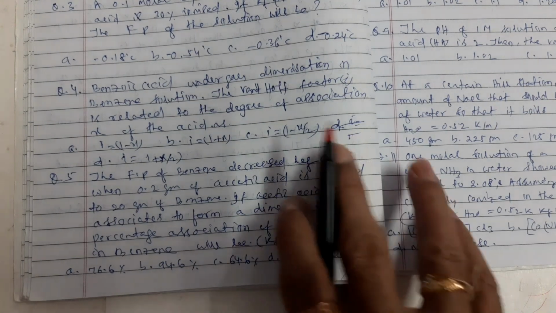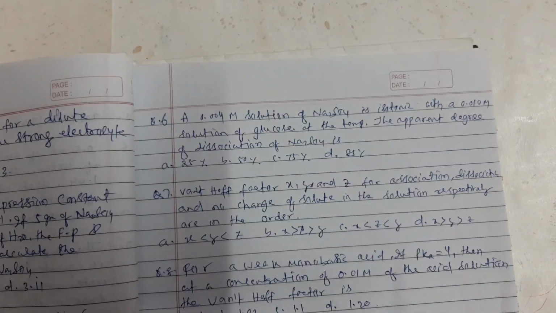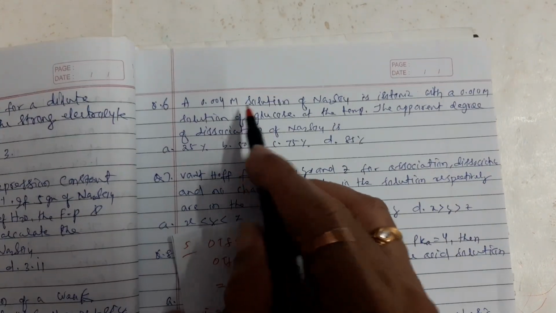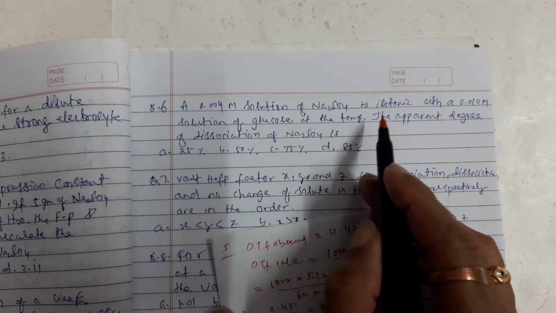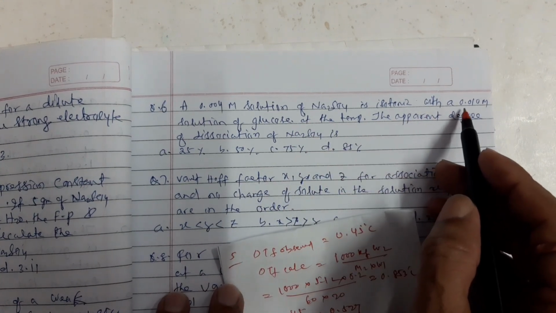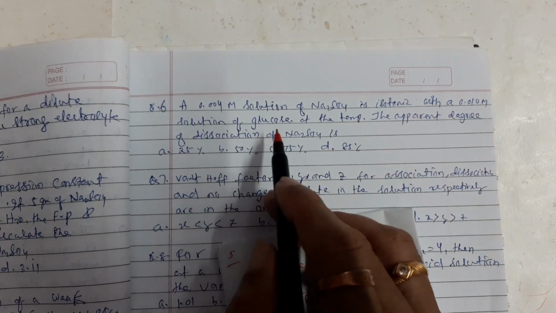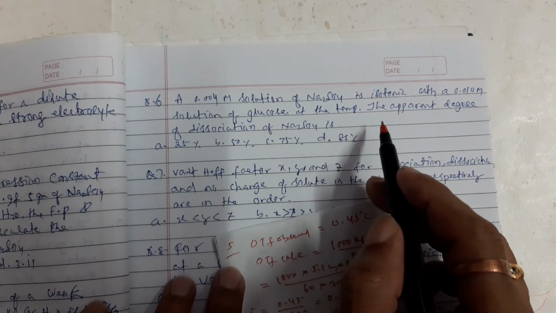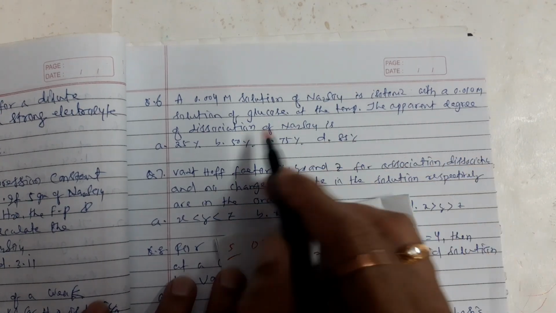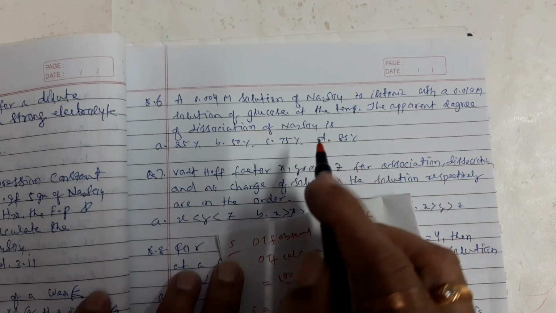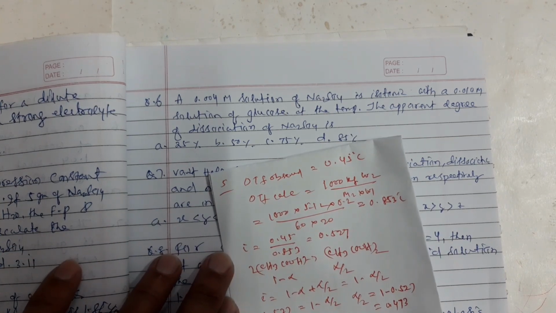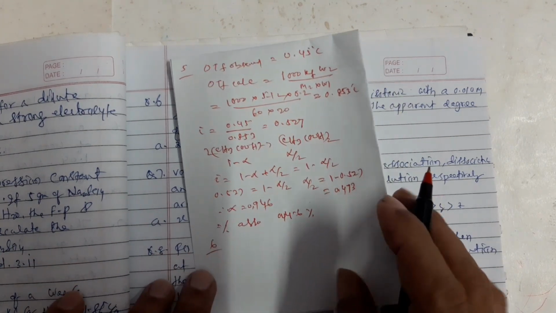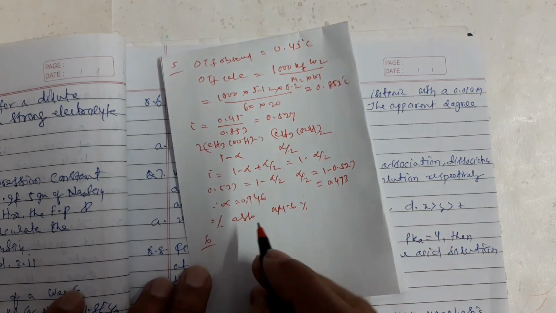Okay students, next, a 0.004 molar solution of sodium sulfate is isotonic with 0.01 molar solution of glucose at the temperature. The apparent degree of dissociation of sodium sulfate is what? So question number 6. How to do? Sodium sulfate.